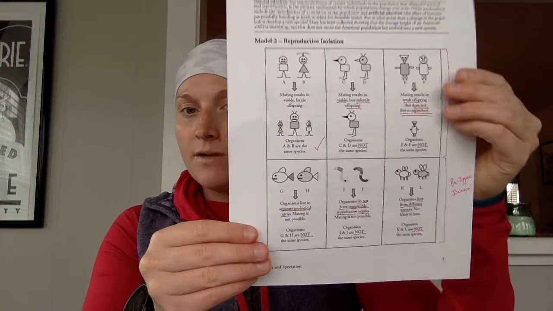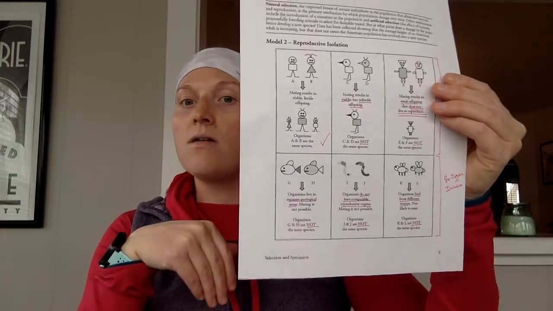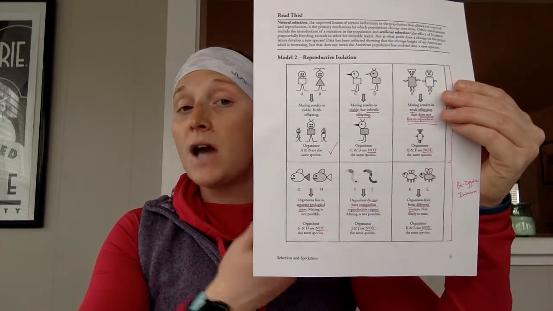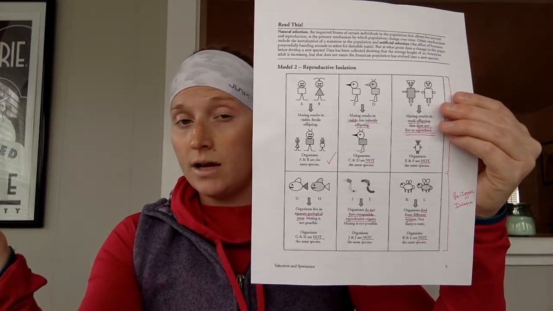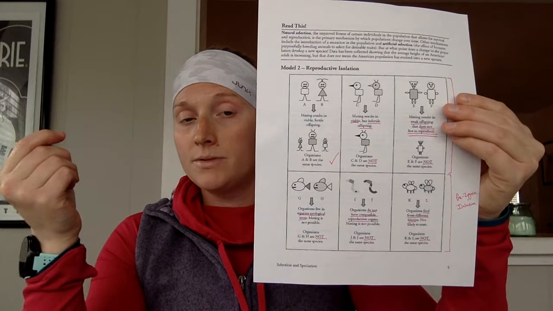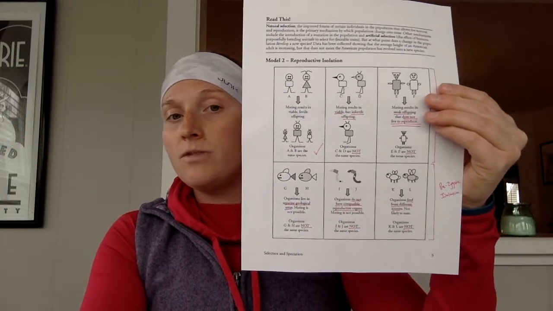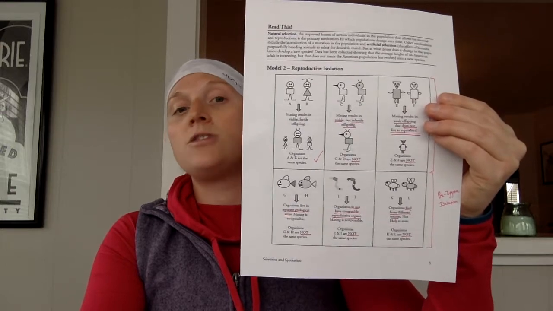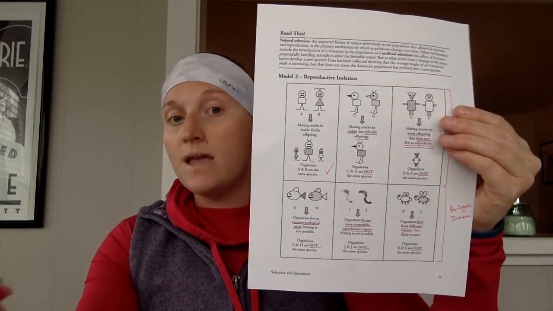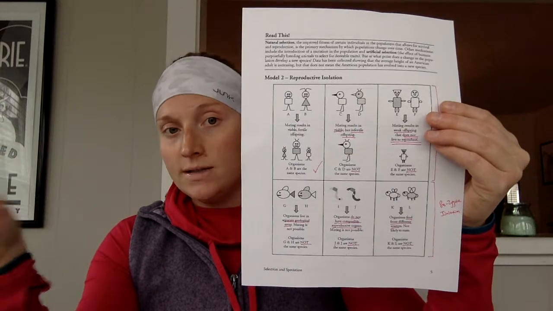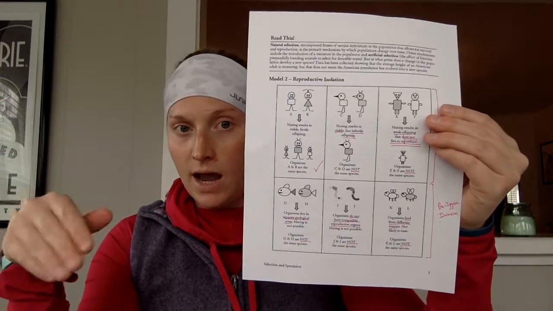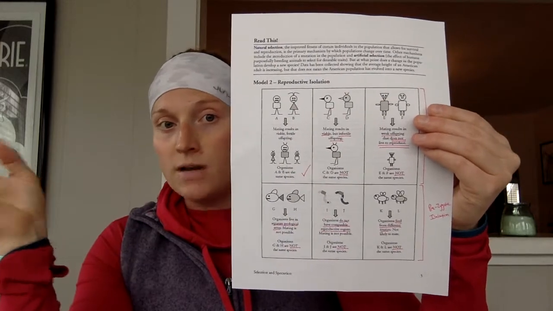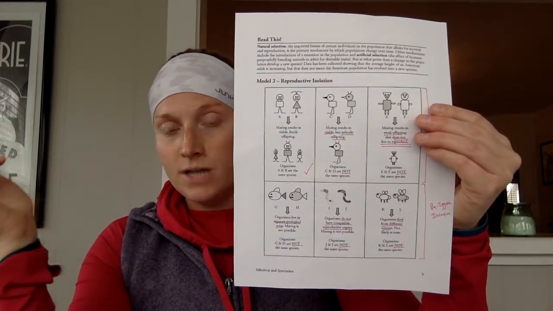On the bottom here, we have GH, IJ, KL. They are in pre-zygotic isolation, and there are different types of pre-zygotic and post-zygotic isolation. But each of these is pre-zygotic isolation because they're not even getting the opportunity to mate. So they're not creating a zygote. G and H are geographically separated, with no way of encountering each other: pre-zygotic.